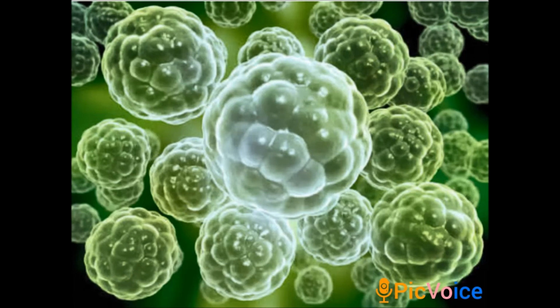So the number of cells being less in a smaller organism does not in any way affect the functioning of the organism. So in a smaller organism the number of cells will be less and it does not affect the functioning of the organism. I repeat, in a small organism, the number of cells is less and it doesn't affect the functioning of the organism.